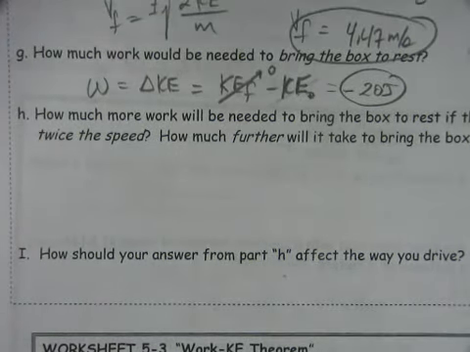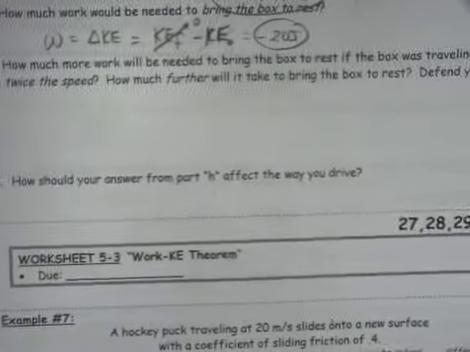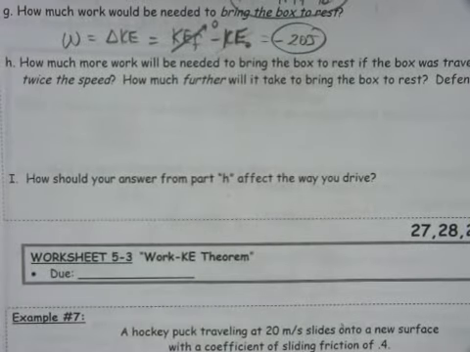All right, letter H. How much work will be needed to bring the box to rest if the box was traveling at twice the speed? And then how much further will it take the box to get to rest? Alright, this one's a little bit more involved. So let's see what happens here.